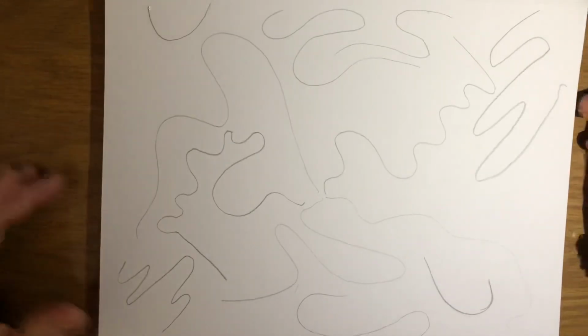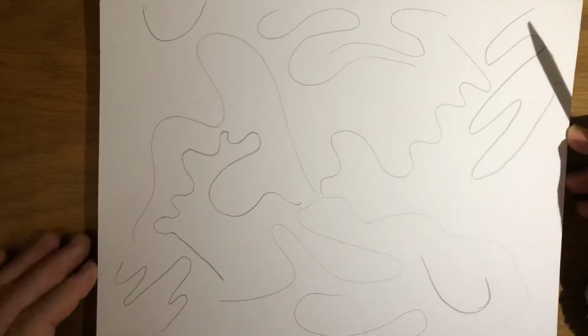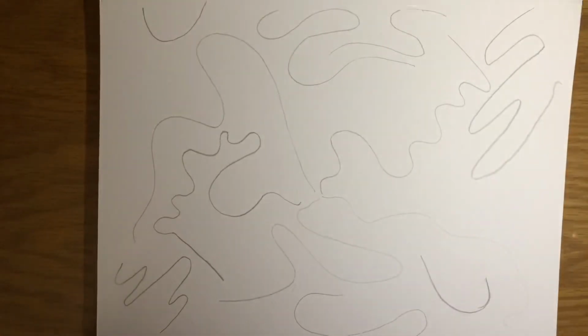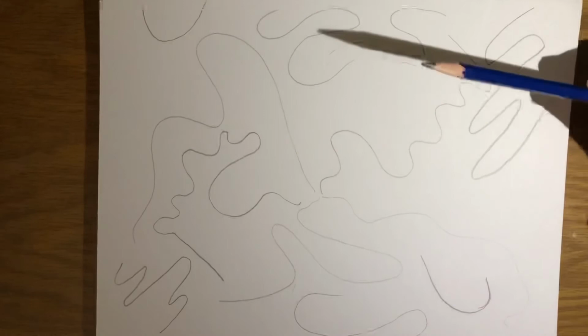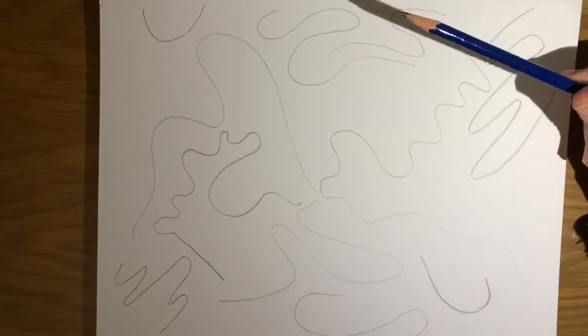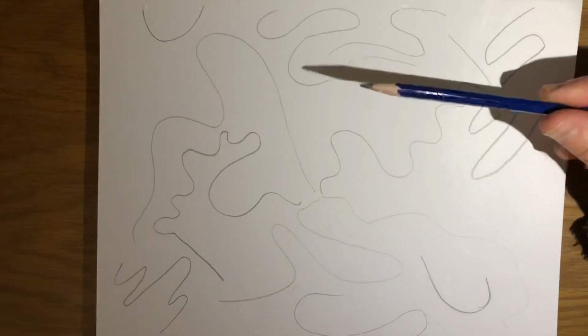All right, so if we're taking line and balance and putting them into a work of art, and we want to add a second element of art and a second principle of design. The elements of art are line, shape, form, value, space, texture. I'm missing one. So value, texture, space.